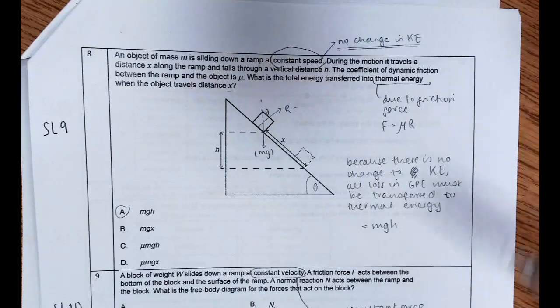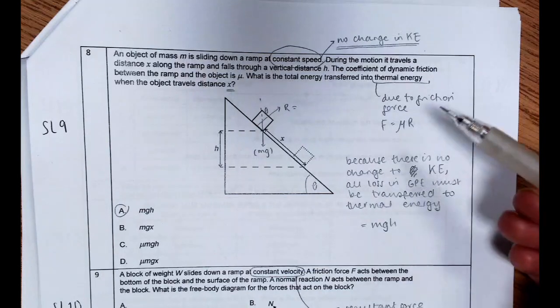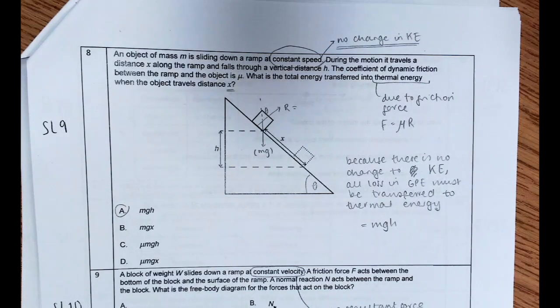If we have a constant speed, we know we have no change in kinetic energy. We're falling down though, therefore we are losing gravitational potential energy, but instead of it being converted to kinetic energy, all energy must be transferred to thermal energy due to friction. So whatever the loss in GPE is must be equal to the total energy transferred into thermal energy, and you just choose mgh there.